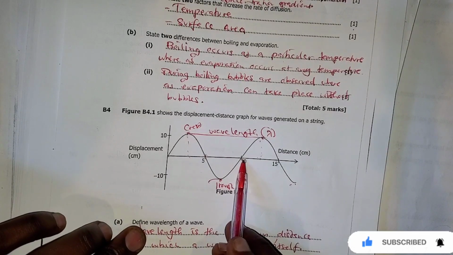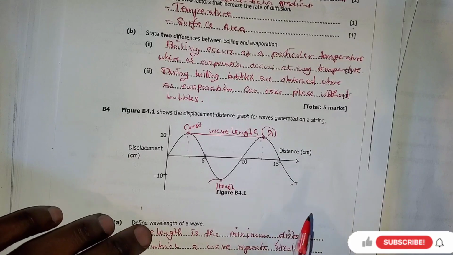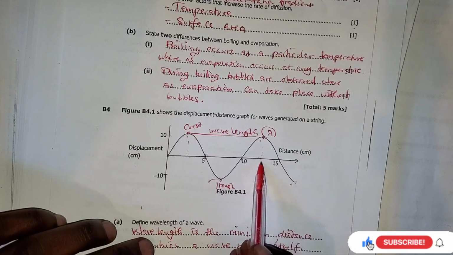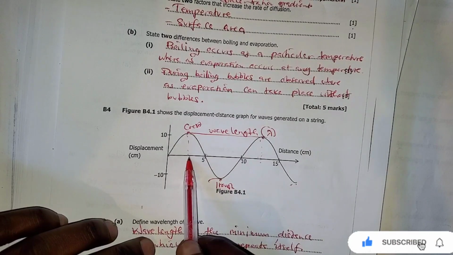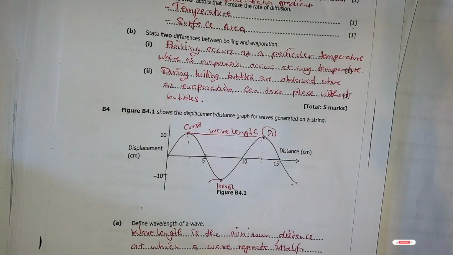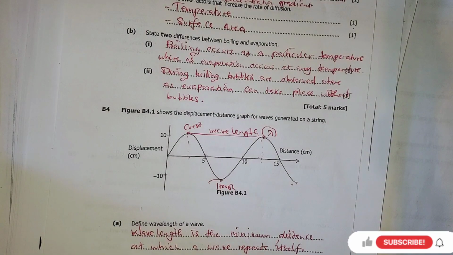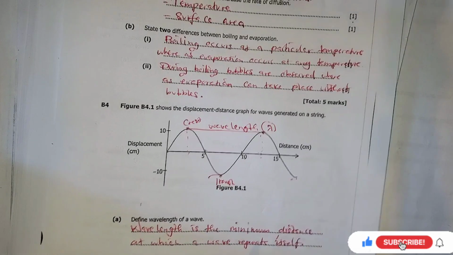All right. So what you can simply do is subtract 12.5 here minus 2.5. We're going to get 10. All right, it's as simple as that.